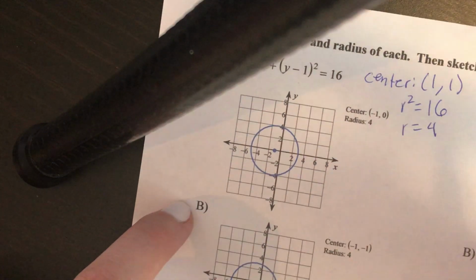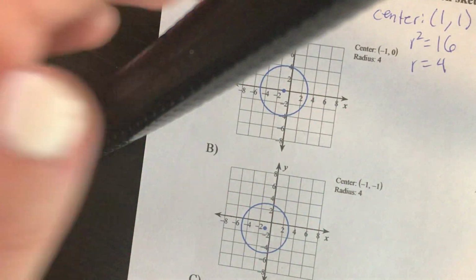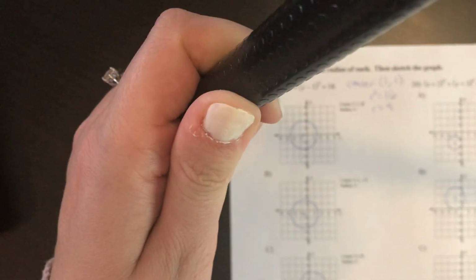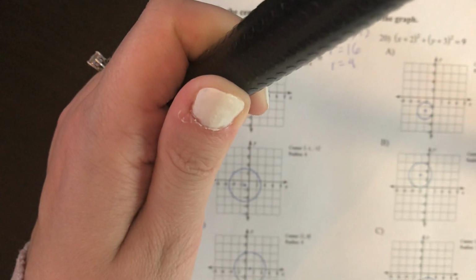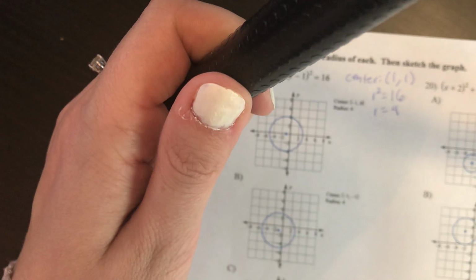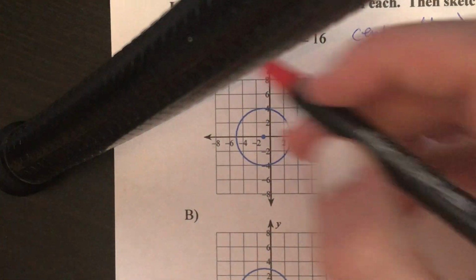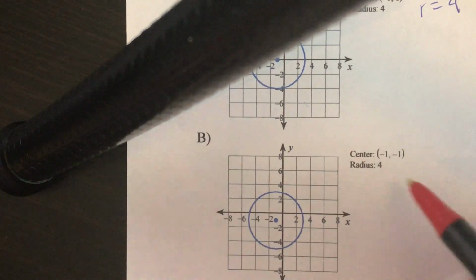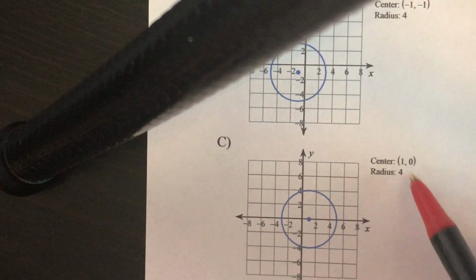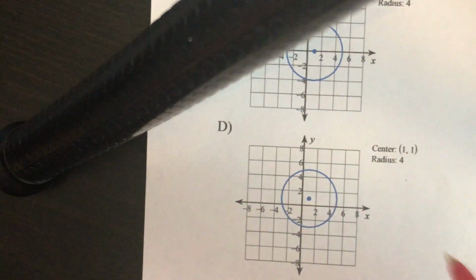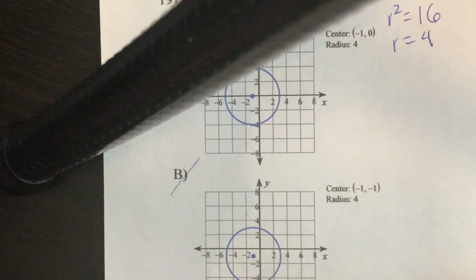But honestly, I don't even have to really look at the graphs because all of my centers are different. It's really hard for me to show you this right now. Okay, so like see for this first one, it is negative 1, 0. Okay, that one's not it. This one's negative 1, negative 1. That's not it. 1, 0, not it. Last one, 1, 1. Okay, that's the one we're looking for. So with these last two questions, you honestly can just use the same logic as you did for the last problem to answer them. Okay, we'll do the same thing.